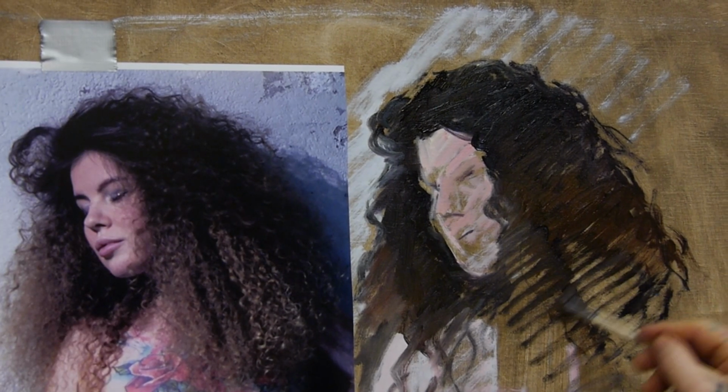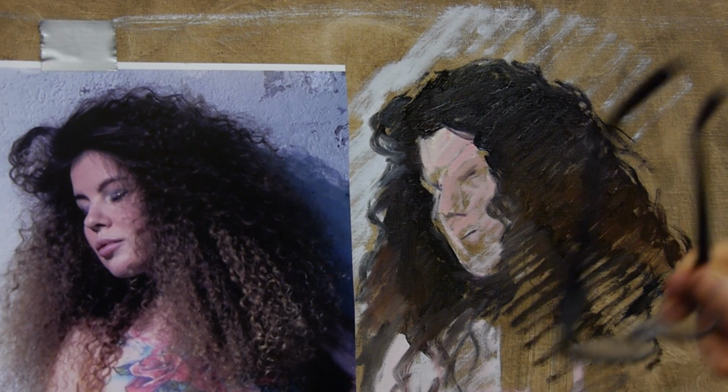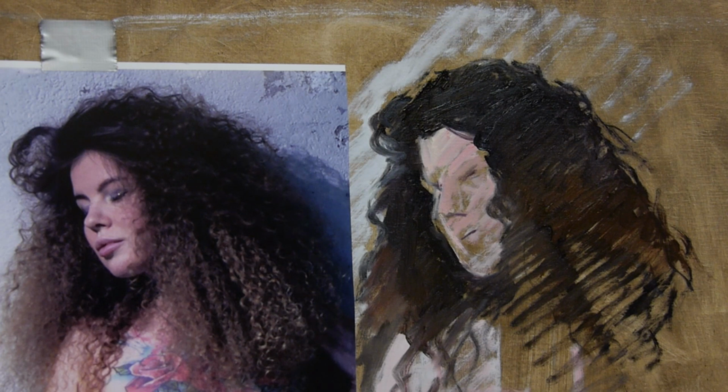See. Put my glasses on so I see better. Oh, I see so much better. It's only +1, so my eyesight isn't that bad.